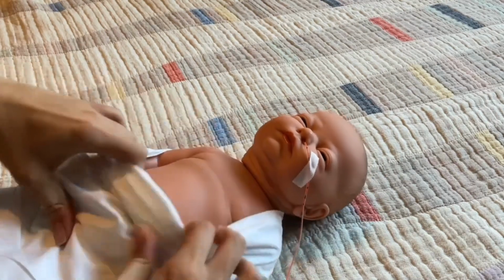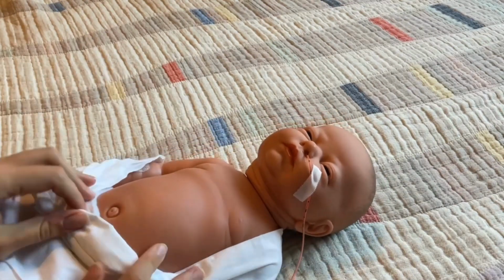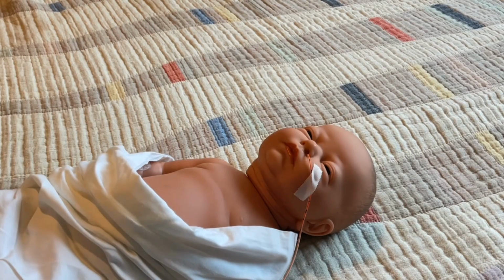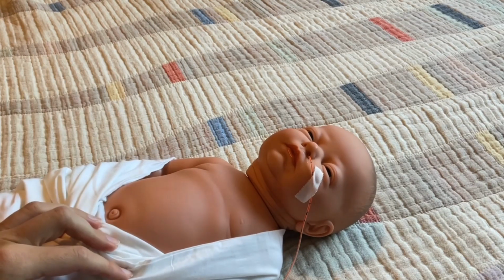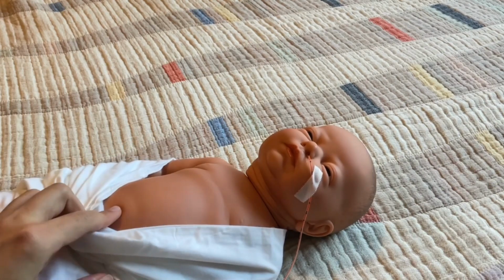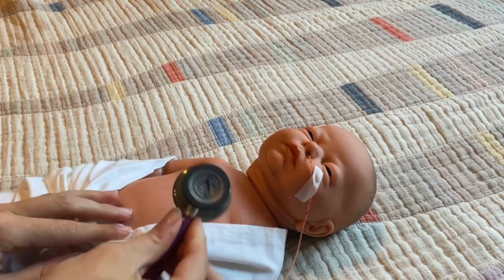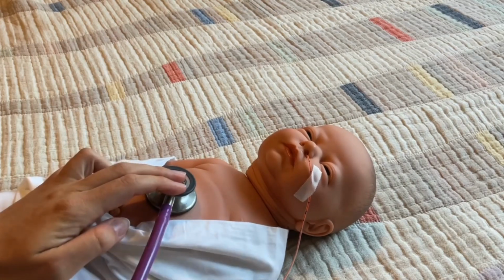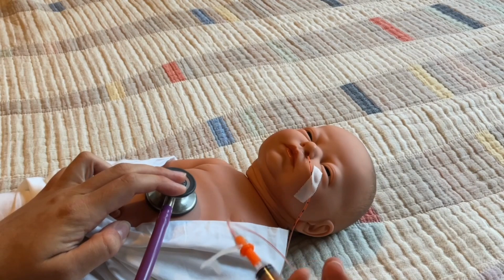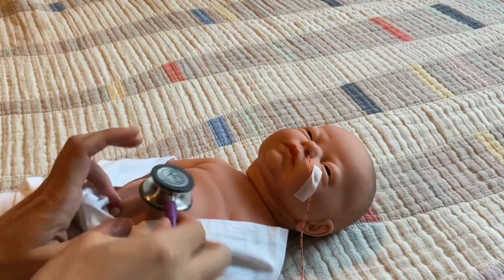You can unwrap baby so that you can listen for your whoosh sound. Take your stethoscope and put your stethoscope in the epigastric region. That is the same point in between the breastbone and the belly button. Push your air and you should hear a whoosh sound. If you hear the whoosh sound, you know you're in the correct spot.